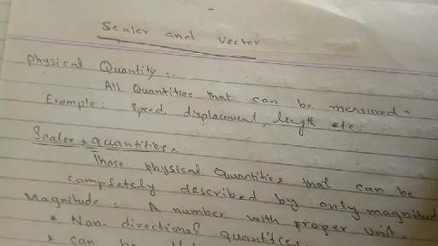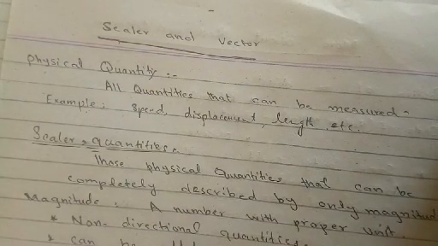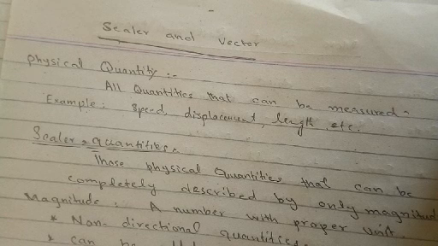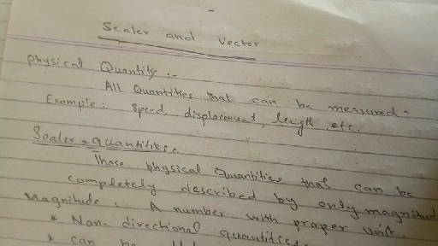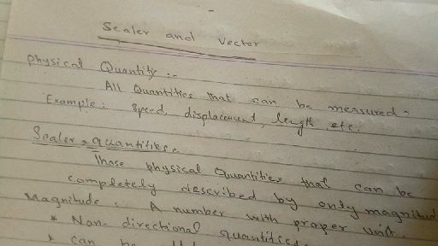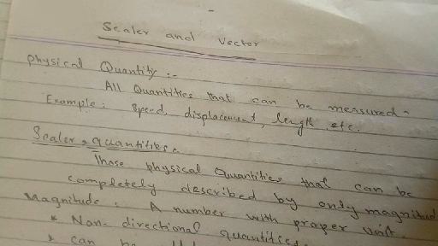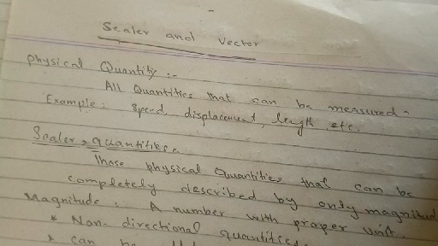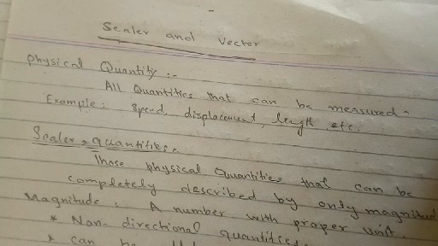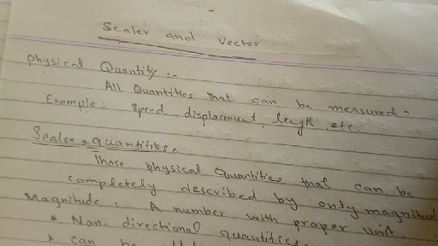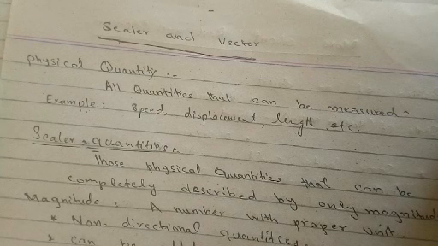Today our topic is scalar and vector. What are scalars and vectors? These are physical quantities. Physical quantities have already been studied in chapter 1, unit 1. I will first define what a physical quantity is.